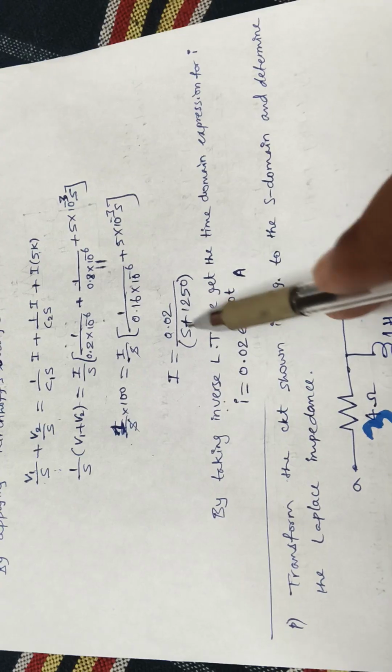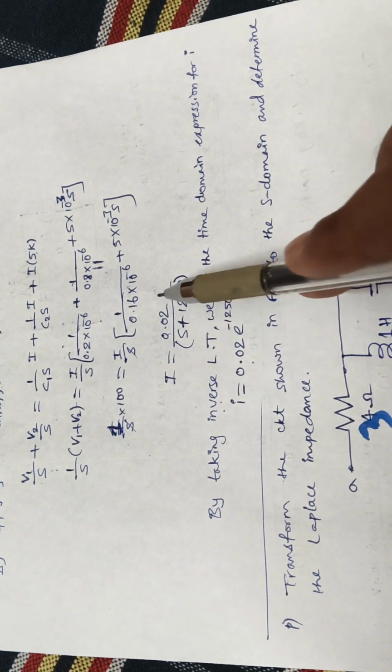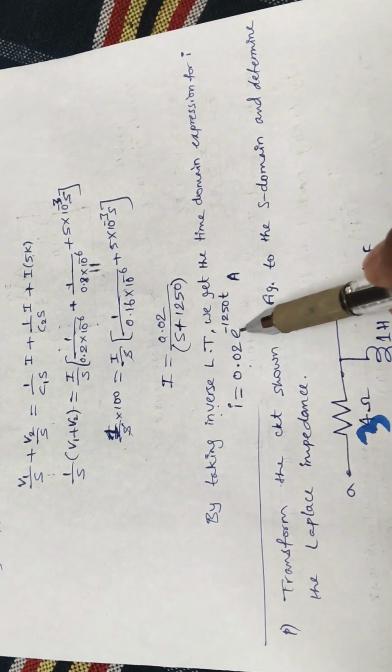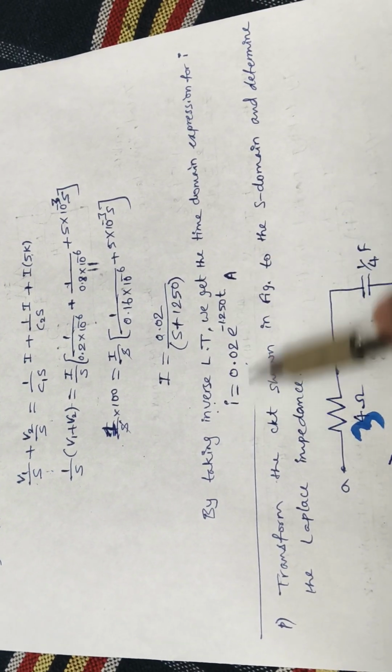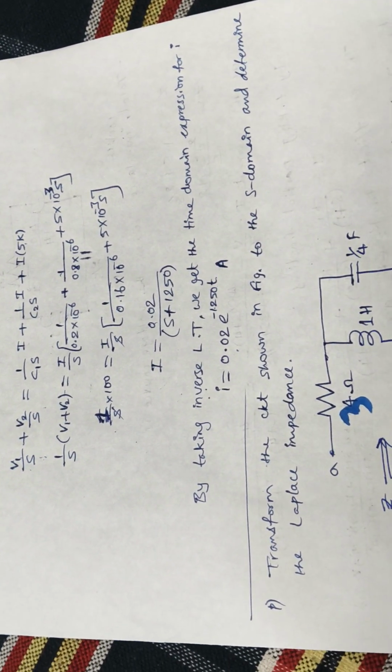It's like K by s plus a. K as it is, 1 by s plus a is nothing but e power minus at. a is nothing but 1250. You got the current response like this in amperes in time domain.